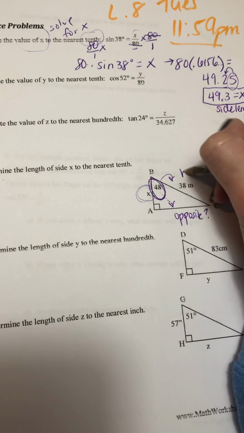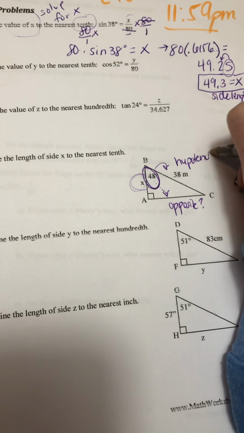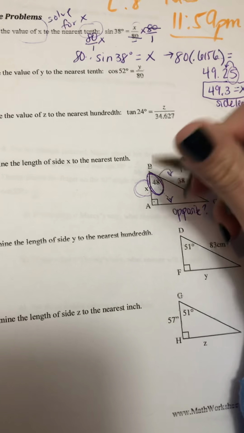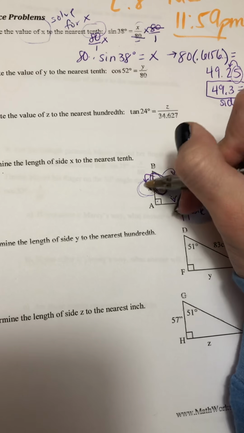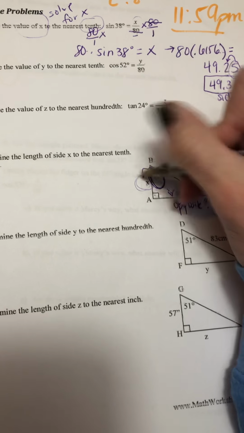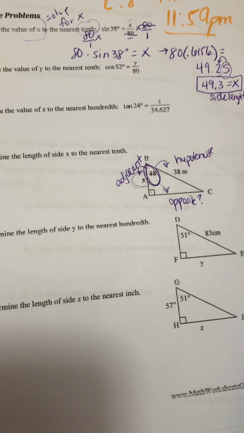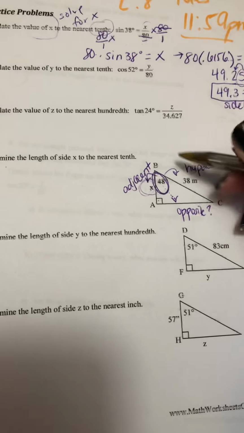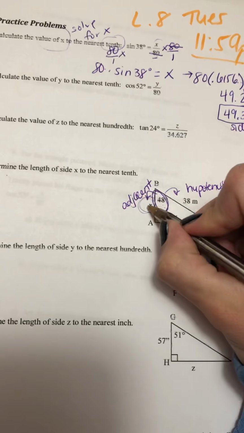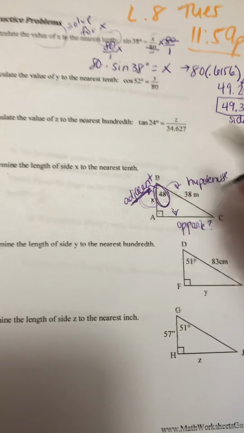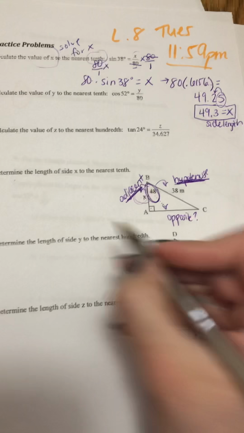This is the hypotenuse, the longest one, or the one across from the right angle. And this is my adjacent. It's next to or touching. A lot of you are still having difficulties with labeling the triangle, so we're going to be practicing later this week. What I'm given is x is adjacent, and the 38 is the hypotenuse. I don't have the opposite.